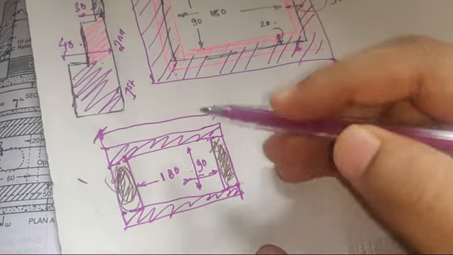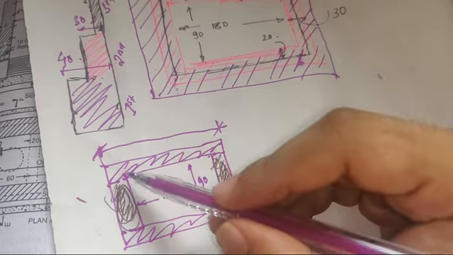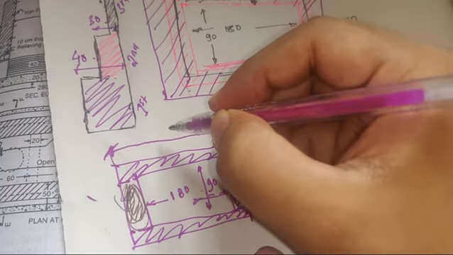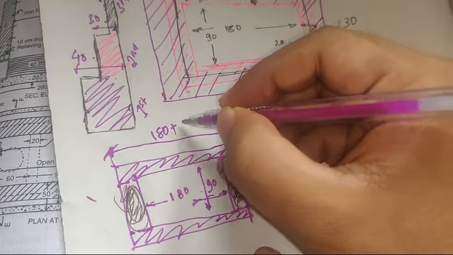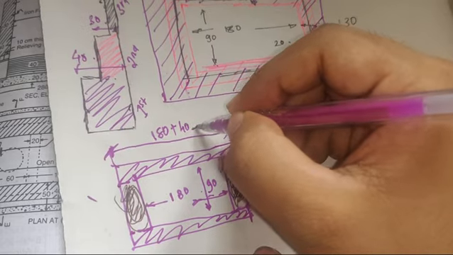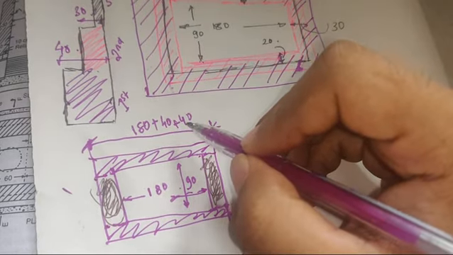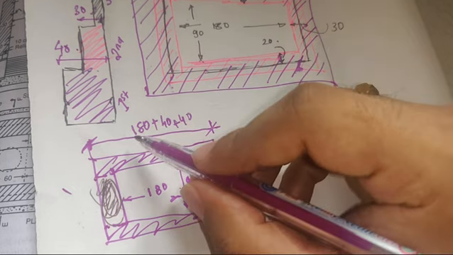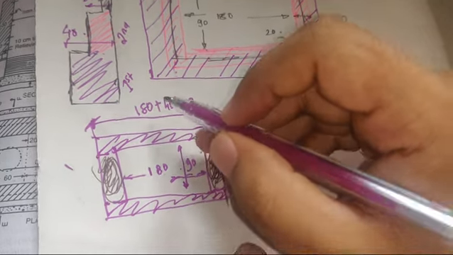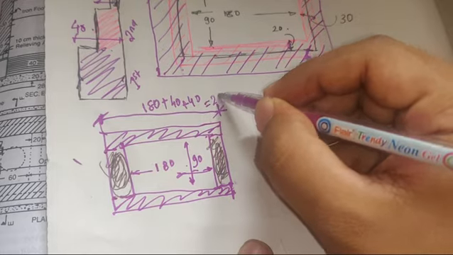What is the length of the long wall now? 180 plus 40 on this side, 40 on this side. So this will be 180 plus 40 plus 40. So 40 plus 40 is 80, plus 180, it is 260. So you'll get this as 260 centimeters.